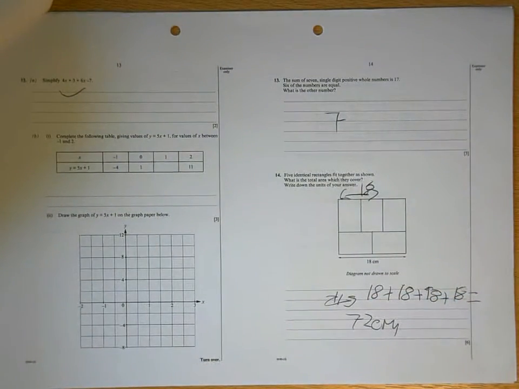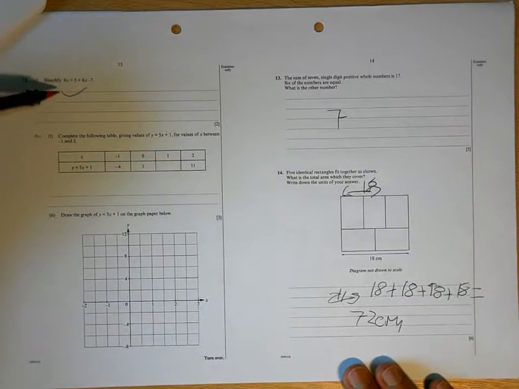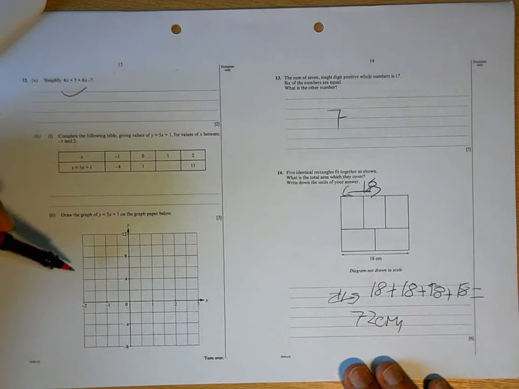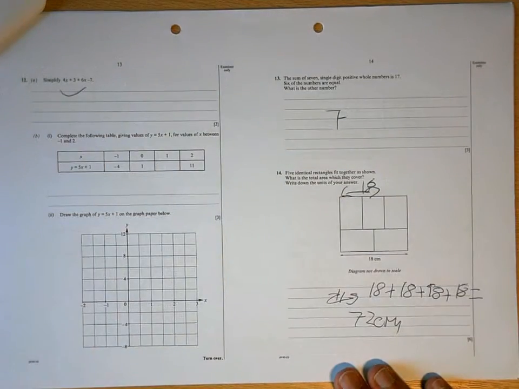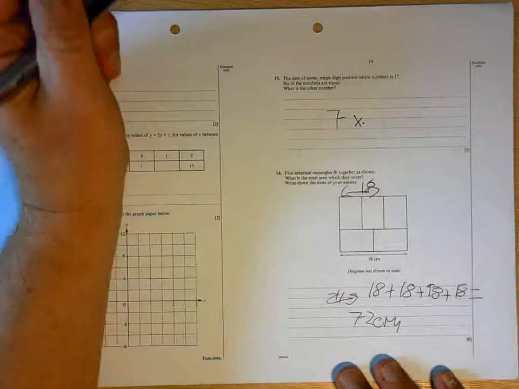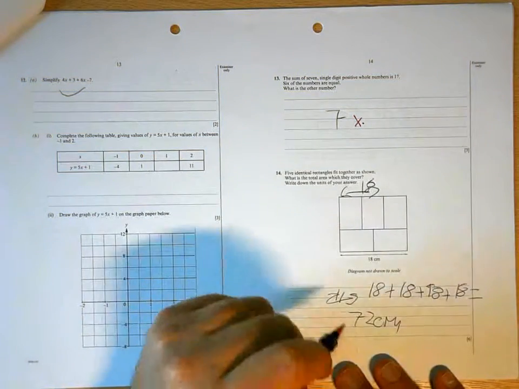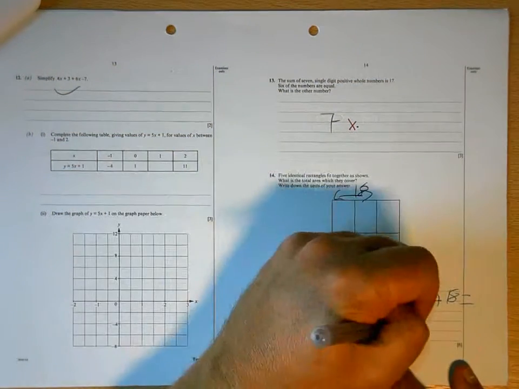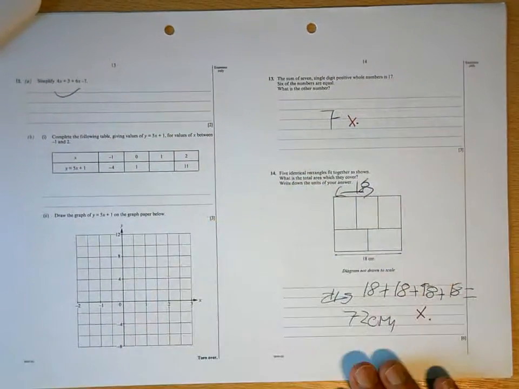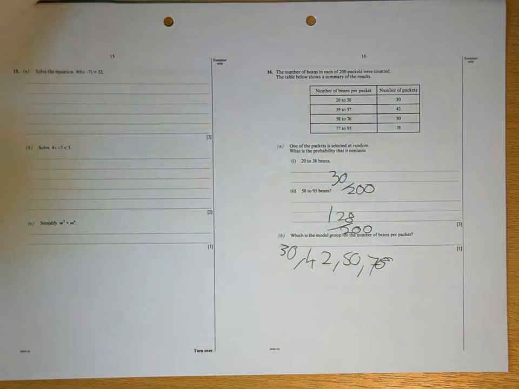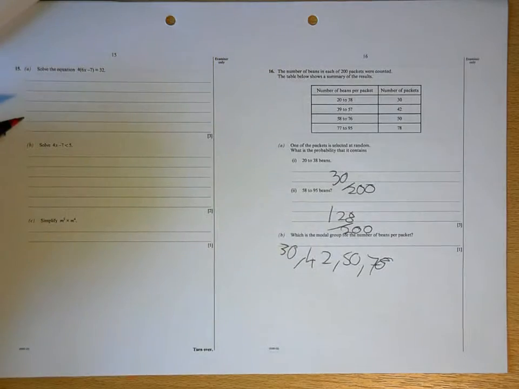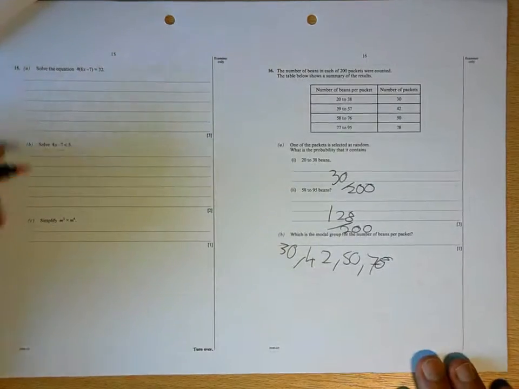Okay, on this page, simple algebra, you should be able to deal with that. Take a look at my video and see what you get. That is not right, and this isn't right either. You haven't answered that question. Take a look at the video clip, see if it makes sense. More algebra. We will be practicing lots of algebra, I can assure you.